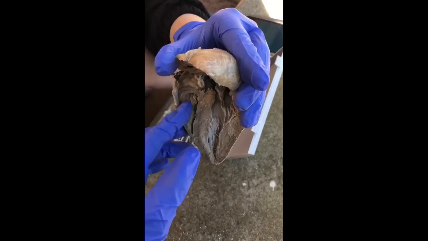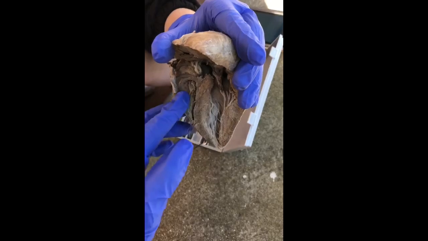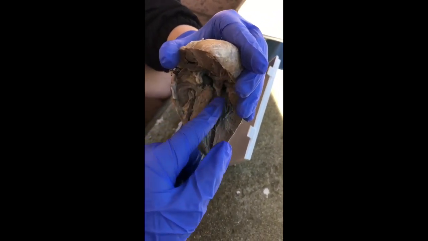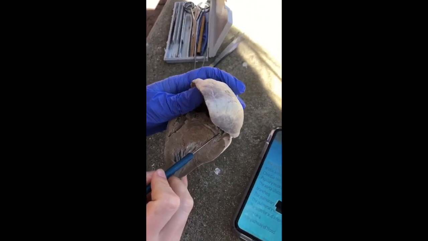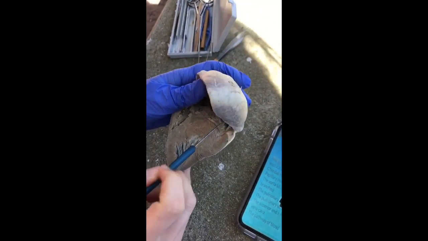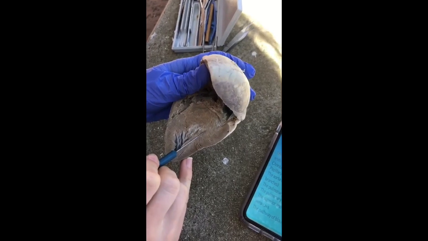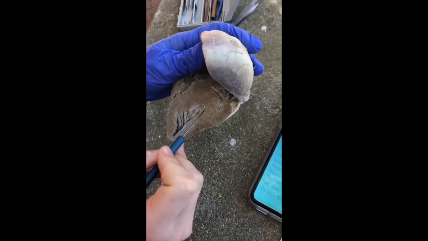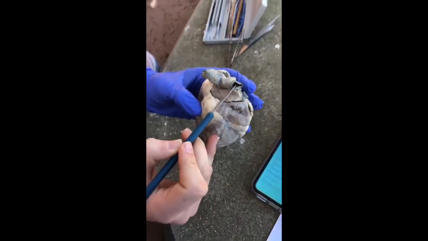On the right side is the tricuspid valve, and it's right here. And the bicuspid is up here, relatively. From the pulmonary veins, we go to the left atrium, and from the left atrium, it follows to the bicuspid valve, and from the bicuspid valve, it goes to the left ventricle. From the left ventricle, it heads back up towards the aorta and goes to the aortic semilunar valve. Once it gets to the aorta, it goes out to the body.